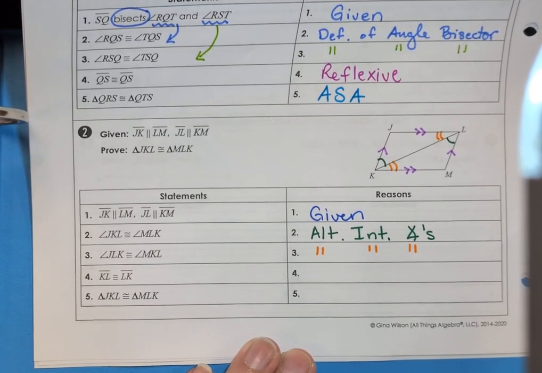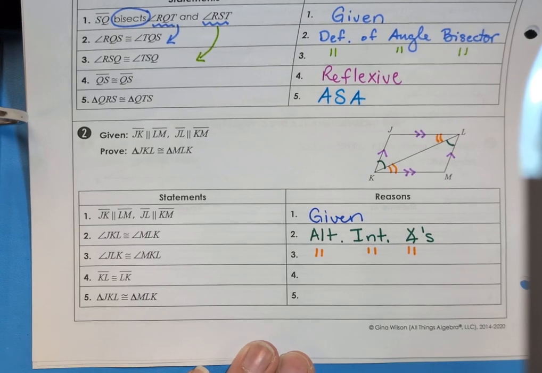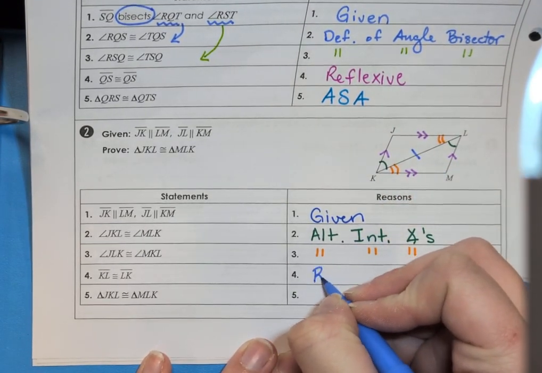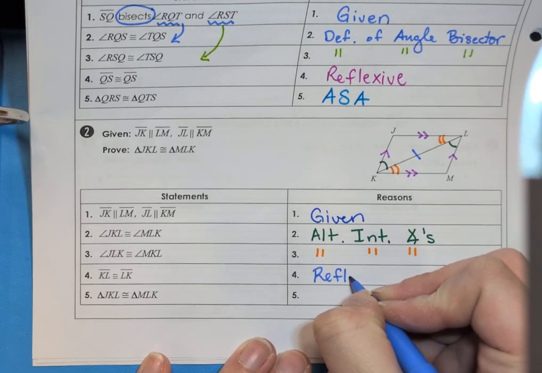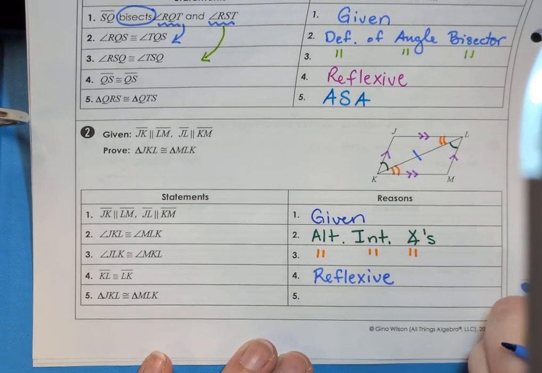Okay. And then how do we get KL is congruent to LK? Reflexive. Let me guess. ASA. I'm gonna guess it's SSS. Yep. I think so.